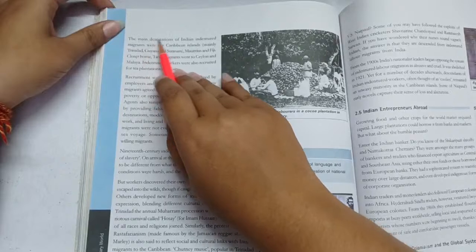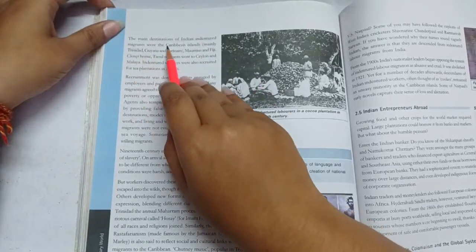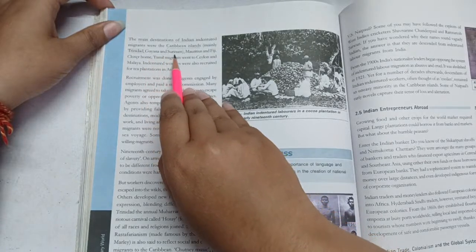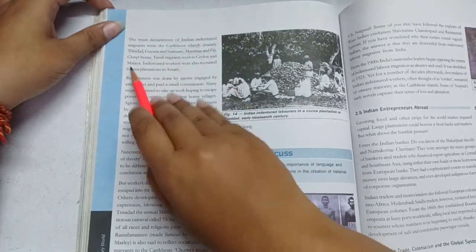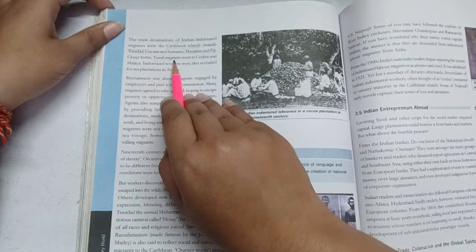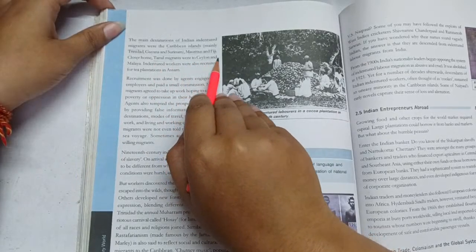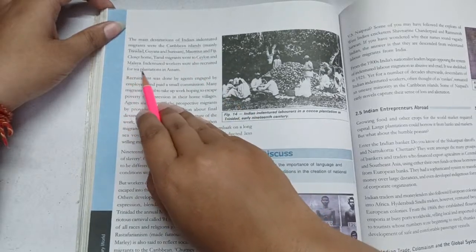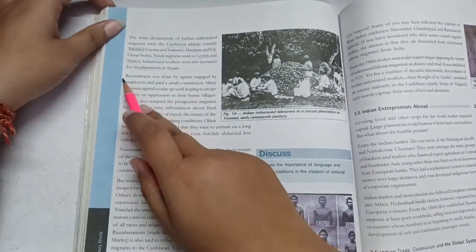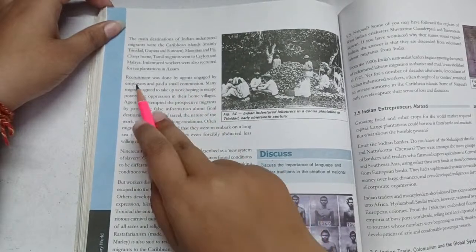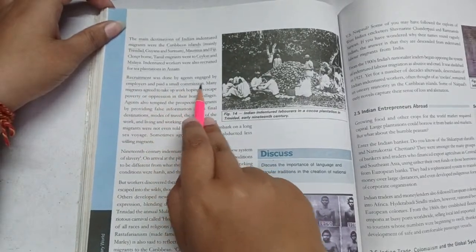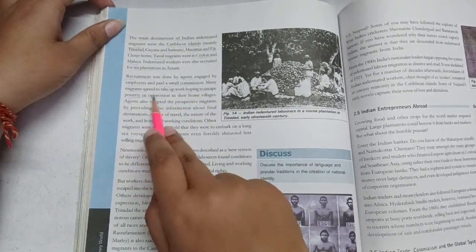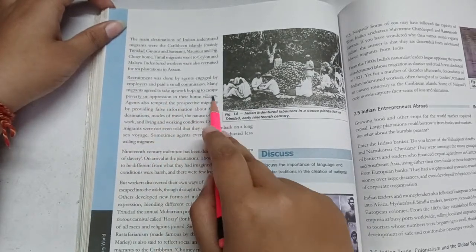The main destinations of Indian indentured migrants were the Caribbean islands, mainly Trinidad, Guyana, and Suriname, Mauritius, and Fiji. Closer home, Tamil migrants went to Ceylon and Malaya. Indentured workers were also recruited for tea plantations in Assam. Recruitment was done by agents engaged by employers and paid a small commission. Many migrants agreed to take up work hoping to escape poverty or oppression in their home villages.